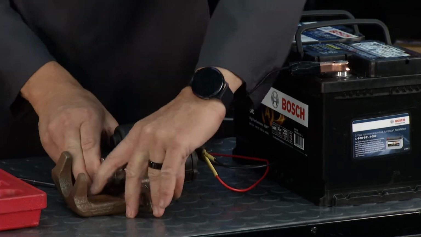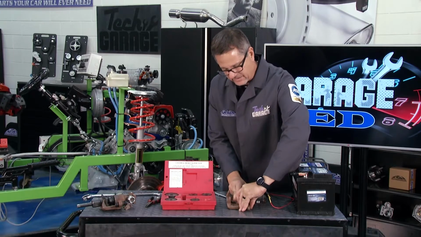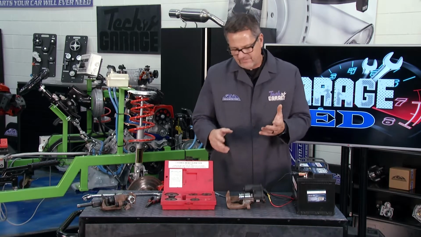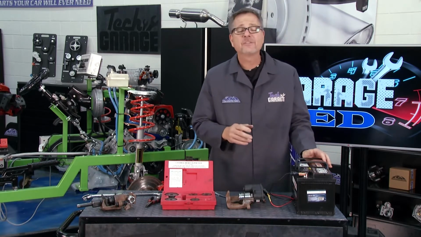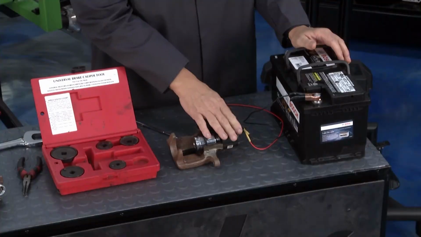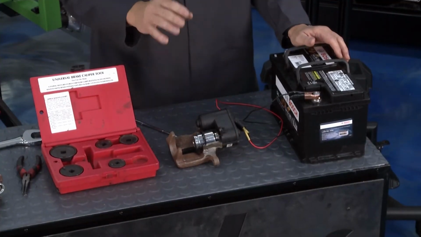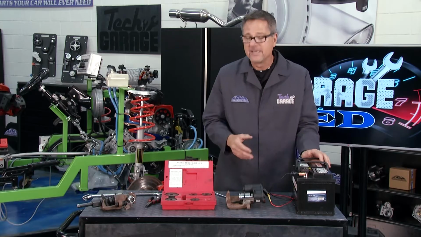But how you wind it in is going to be in the service manual. You may have some dash infotainment systems you have to go into. You may have to use a scan tool, but once again, electronic e-brake, throw up a red flag. It's the new technology. It's cool stuff.